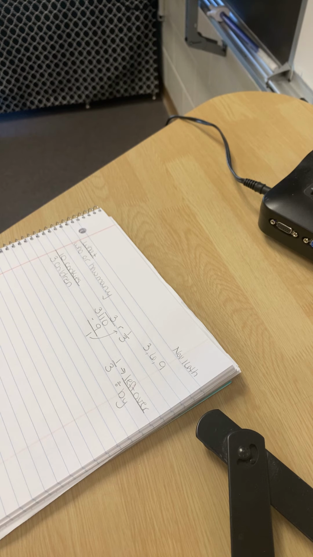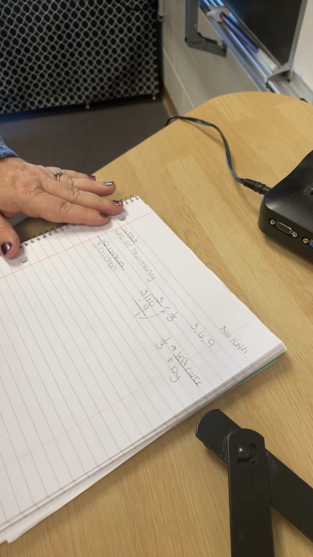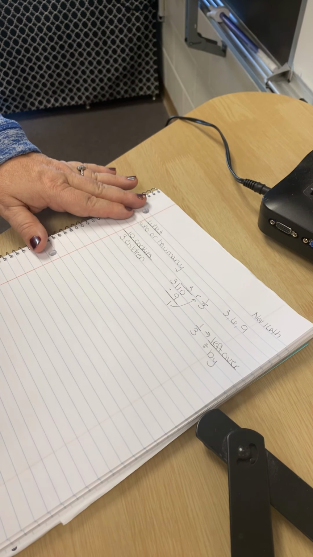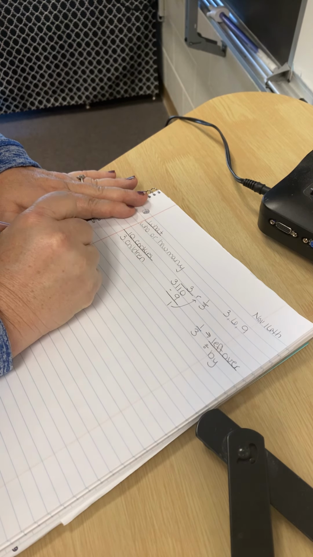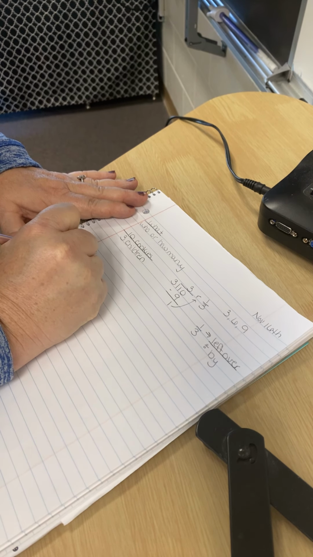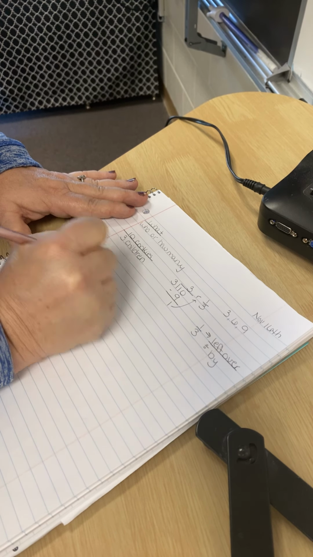All right, so we're going to take our whole number, which is 96, and we're going to do something to it. Let me slide this paper up just a little bit so we can do number 2, and we're going to say 96 math club.